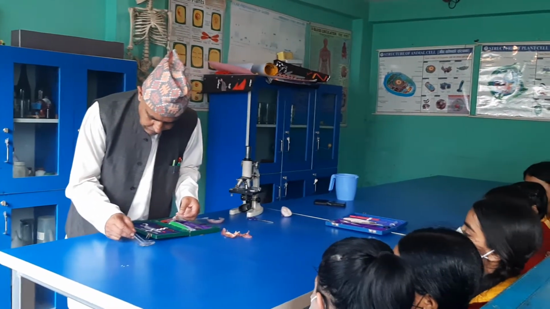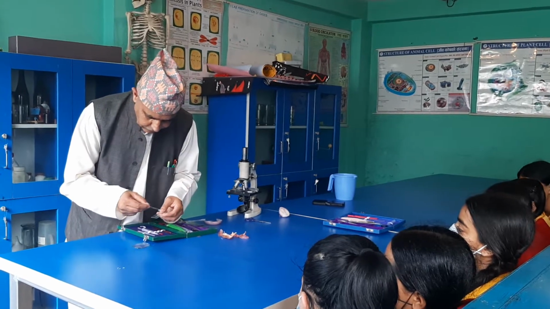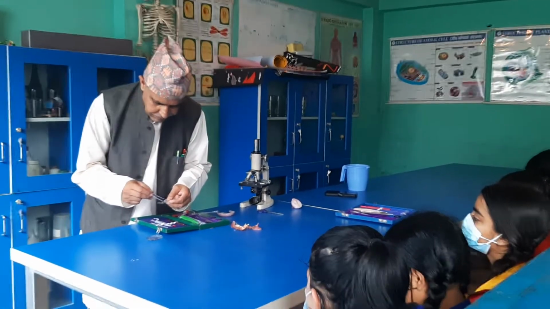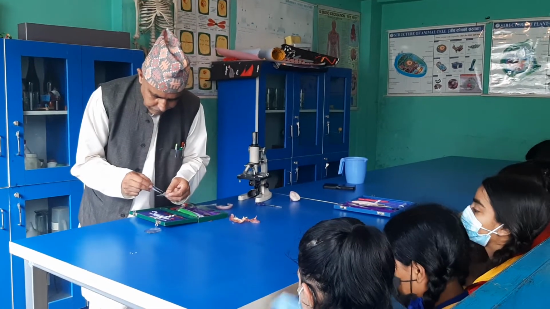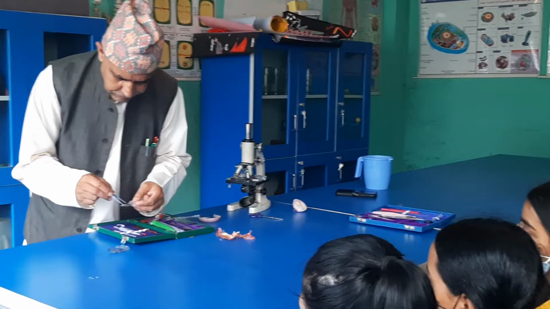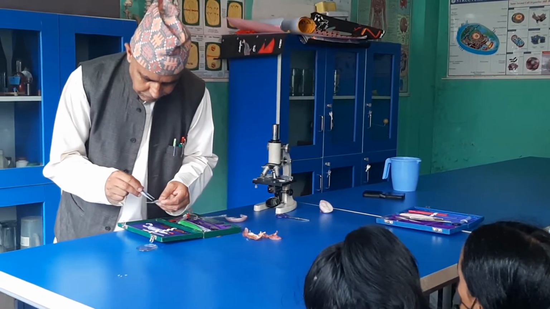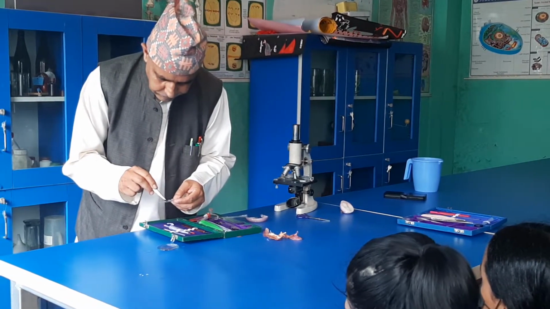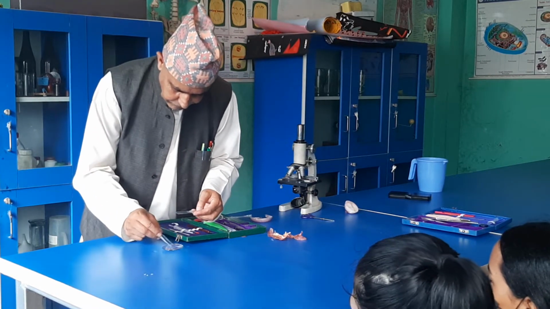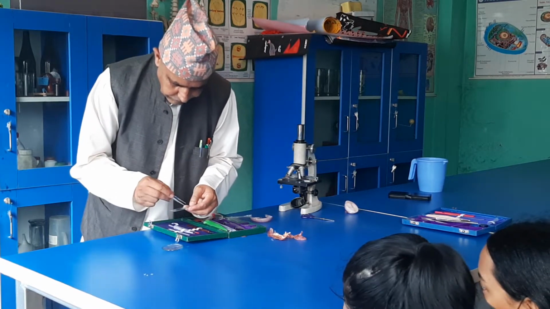Okay, so I am placing these different membranes. So what have I made here? Students, can you see? What have I made? Temporary slide, that's right. So temporary slide is very useful.